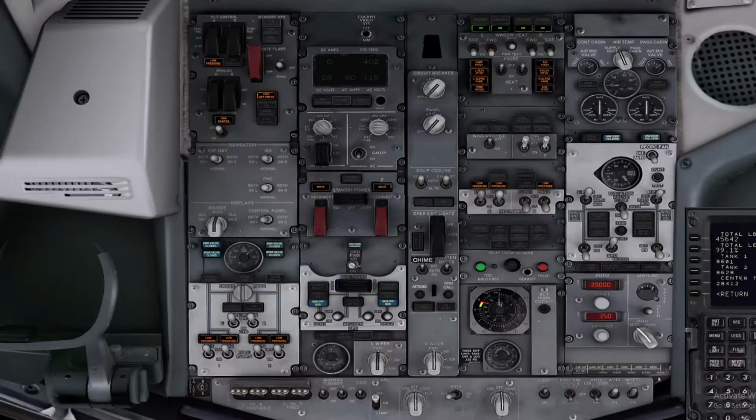I installed self-loading cargo, which if you all know about that, you know that it's still in beta phase. So we're gonna use whatever we can from out of that. What I'm really looking forward to is the voice interaction that the developer is coming out with, hopefully within the next month or so.